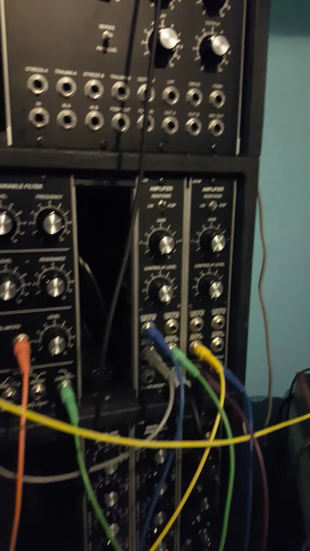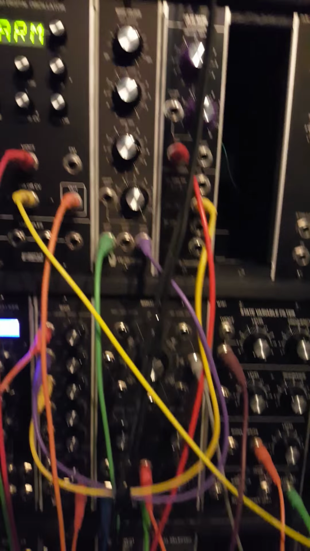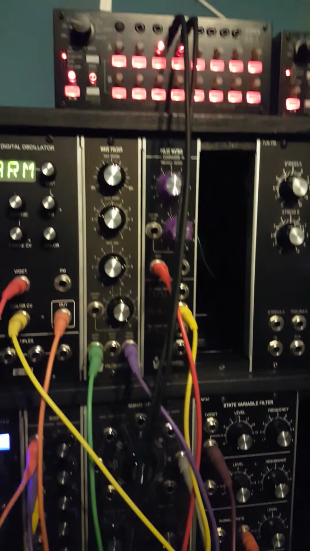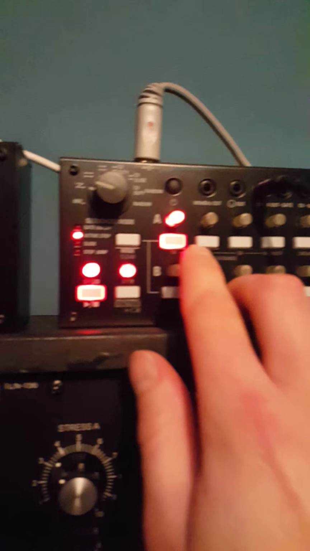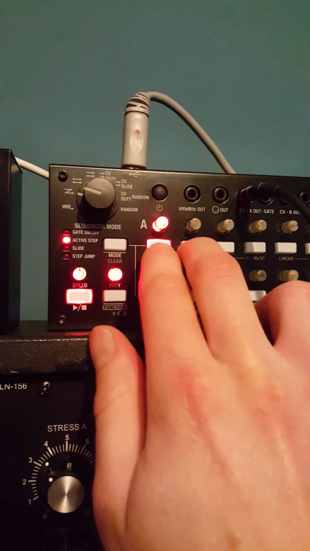Alright, so what does this sound like? Oh, let me explain the other sequencer. So this sequencer I just have set to single note in the active step mode. Basically just keeping one on at a time.